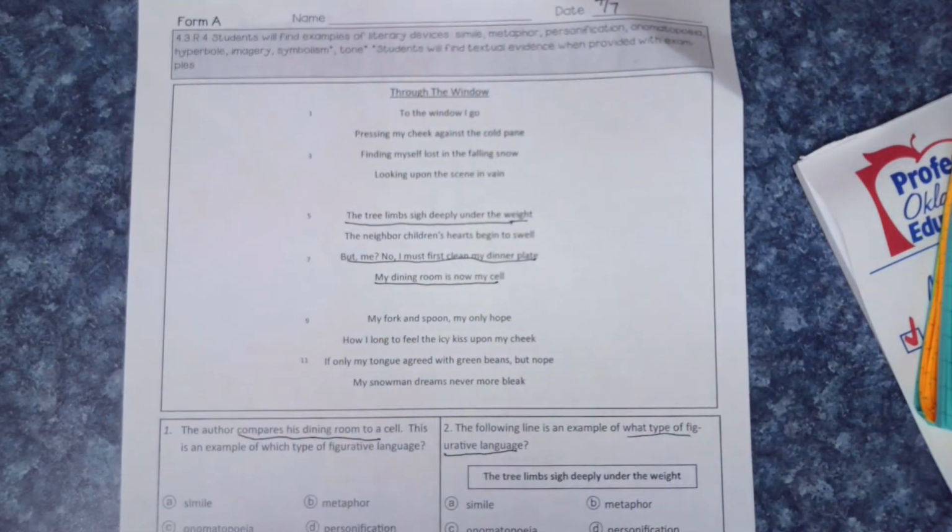My fork and my spoon, my only hope. How long I feel the icy kiss upon my cheek. If only my tongue agreed with green beans, but nope. My snowman dreams never more bleak. So he can't go outside, unless he or she, we don't know which one, cannot go outside and be with their friends and play until they eat their dinner.